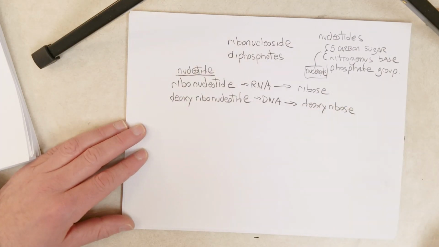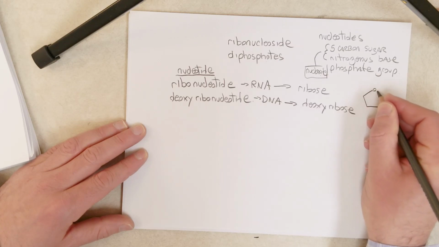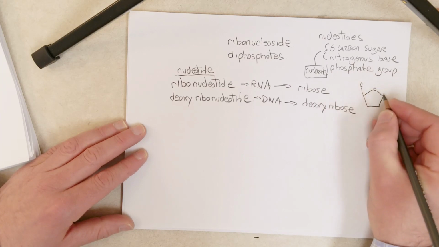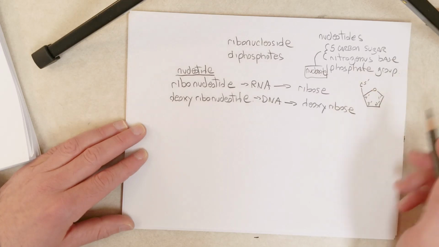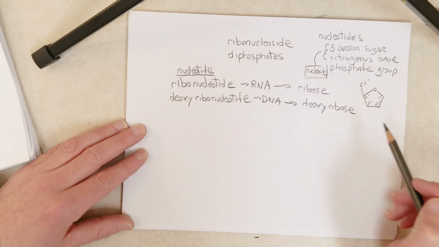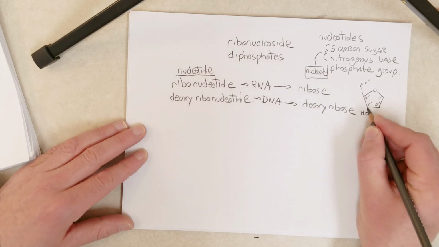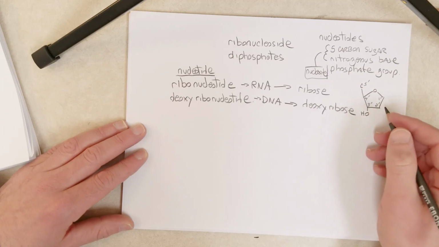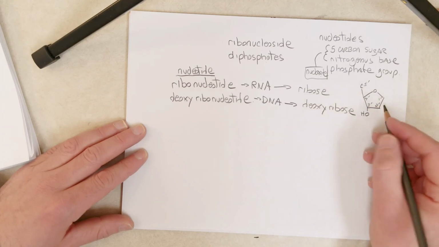Why don't you take a second to think about the structures of those? We needed to know the structures of these, right? They're very similar. Here's the structure with carbons 1 prime, 2 prime, 3 prime, 4 prime, 5 prime. There's an OH here. The oxygen has to be bound to this 3 prime carbon, not the hydrogen. Now, the main difference between ribose and deoxyribose is what's here.